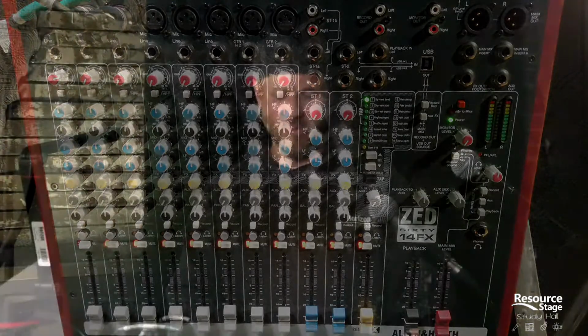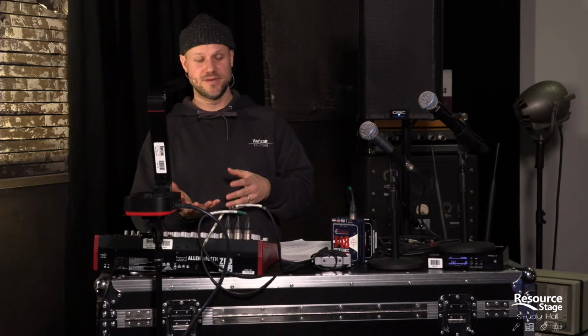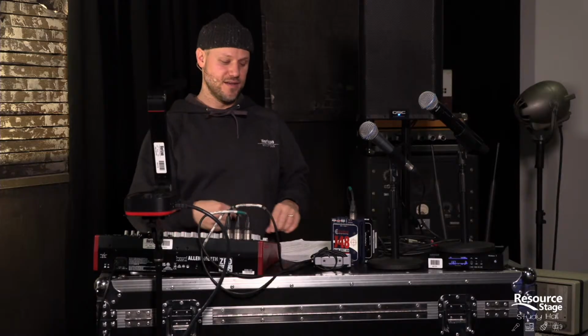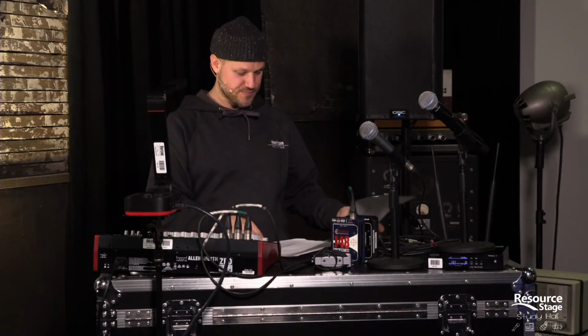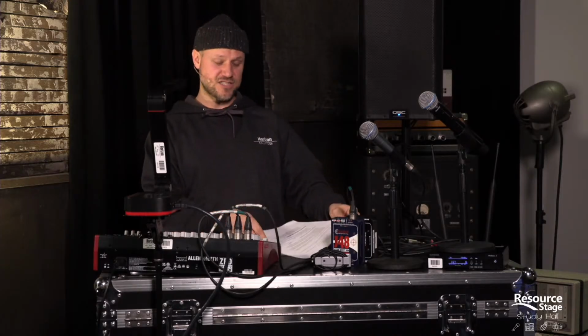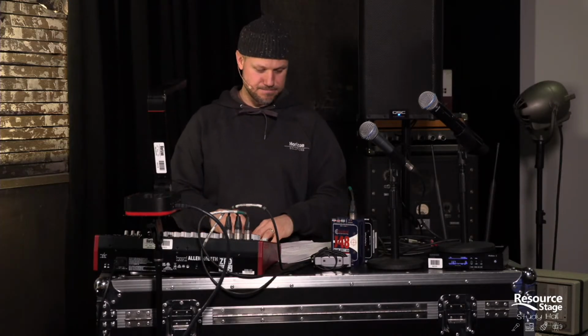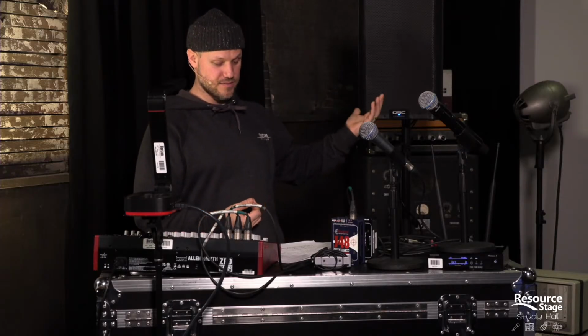A next common problem is something called feedback. This is that unpleasant sound when a sensitive microphone starts screeching or squealing, and everyone goes like this really quickly because it gets really loud really fast. Feedback is caused when a microphone hears itself and amplifies its own signal in a loop and gets louder and louder and louder. And that's the most common cause. We want to make sure that microphones connected to a sound system are not picking up sound from a speaker, because that's what causes it.